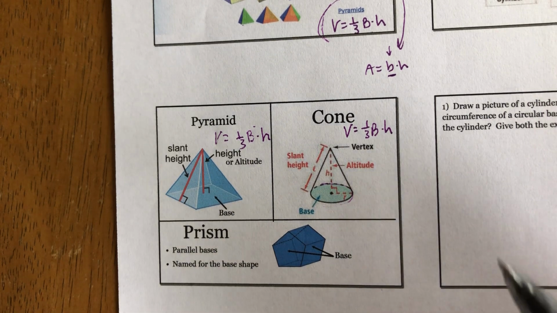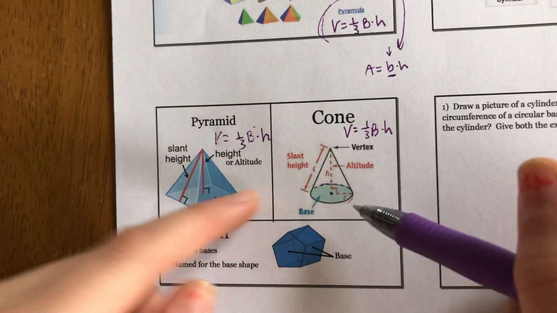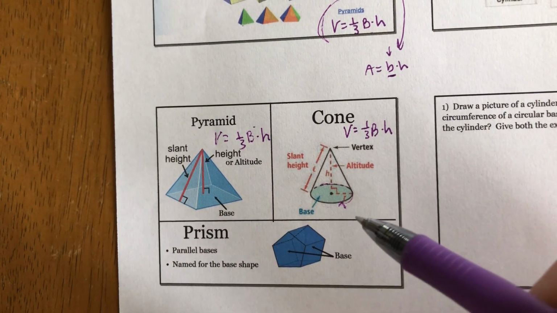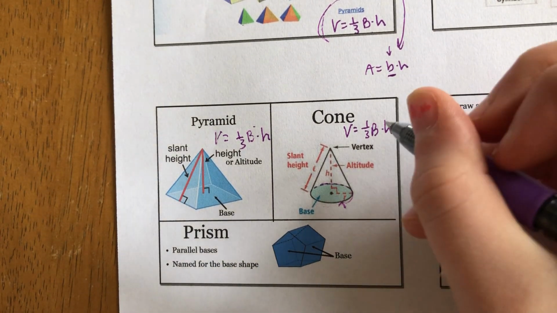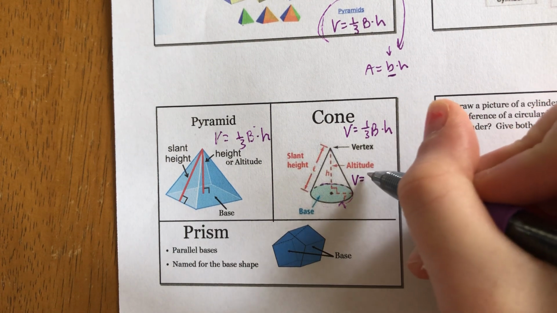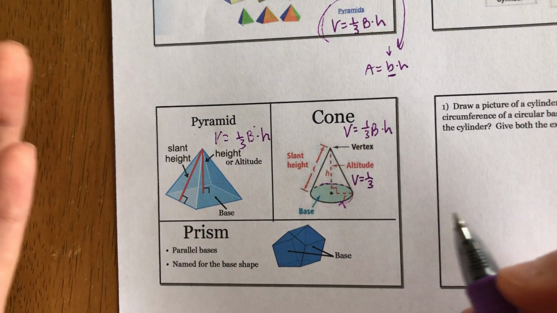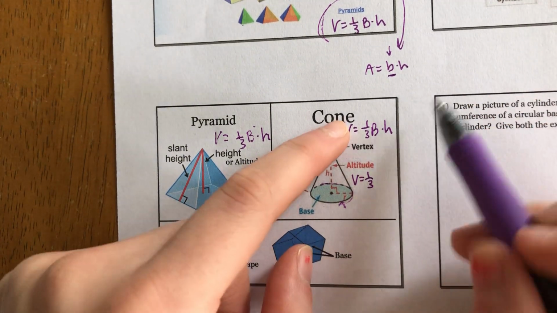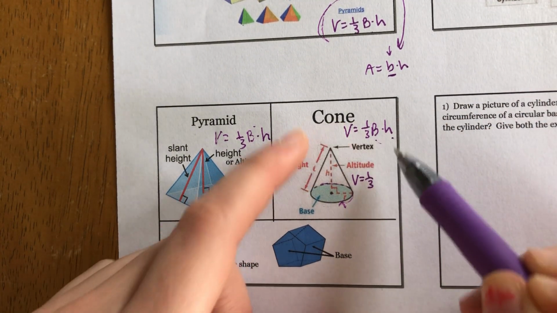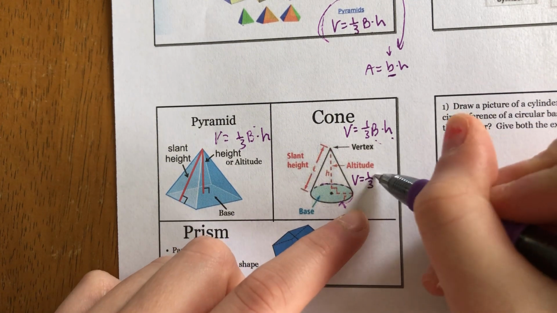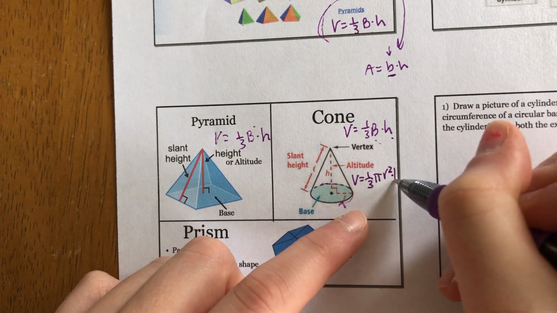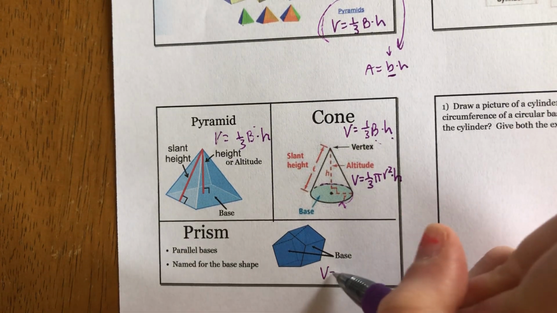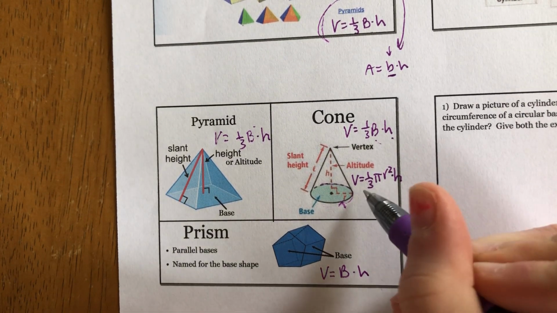So think for a second, what would the formula be for the area of this base if it's just a circle with the radius r? Yeah, so the formula for the area of this base is just pi r squared, right? Because that's the formula for the area of a circle. So instead of saying 1/3 area of the base times height, we can just say 1/3 pi r squared times height. Makes sense, right? And then prism, again, is just volume equals area of the base times height.